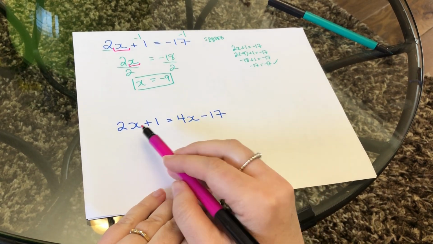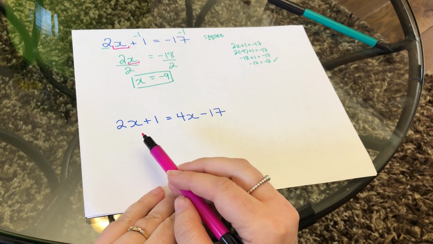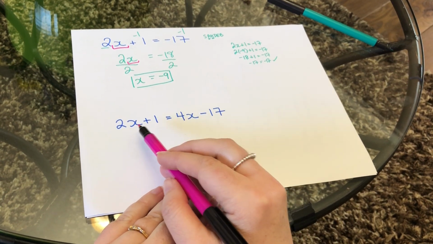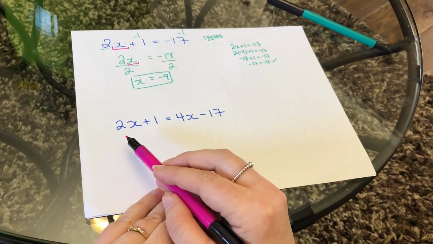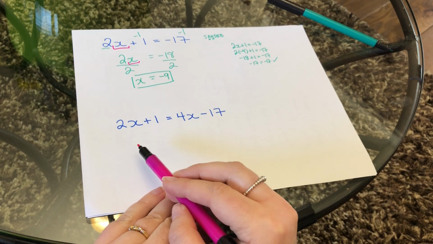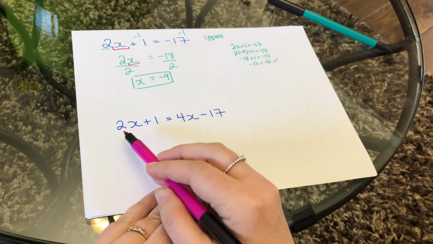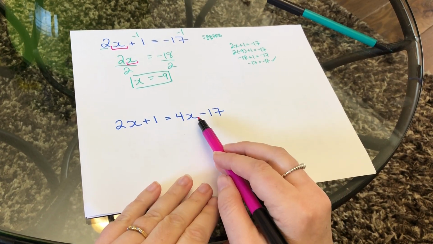Okay, so that makes things a little bit trickier because normally what I've done is I've gone to the side with the x's and then I've undone everything around the x so that I can isolate and get the x by itself. However, now I have x's over here and x's over here.